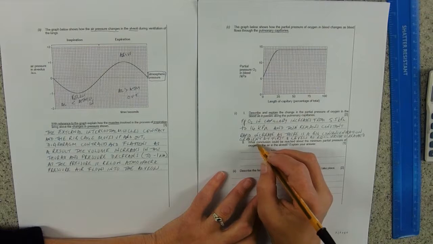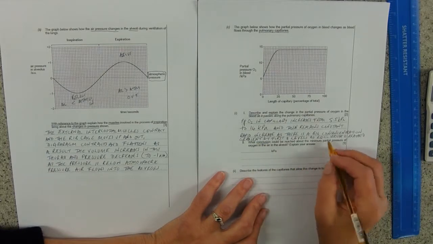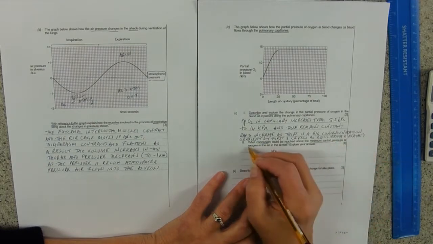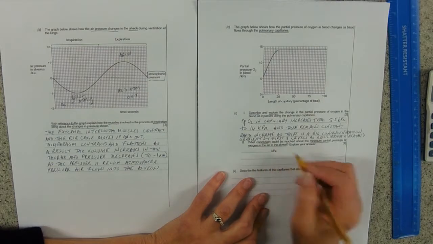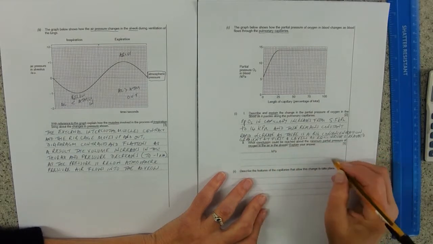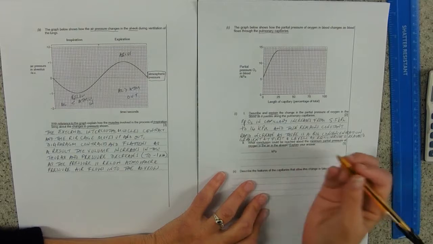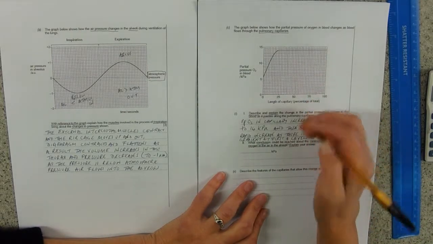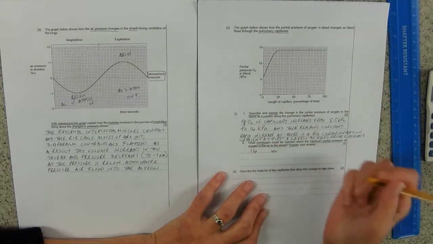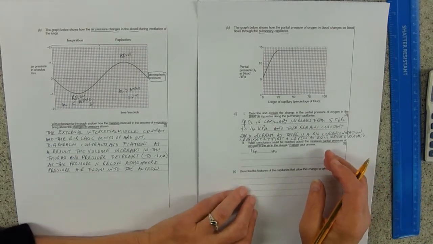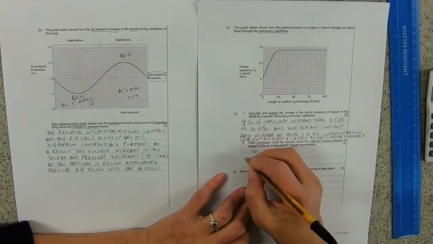So, what conclusion could be reached about the minimum partial pressure of oxygen in the air in the alveoli? Explain your answer. We've got a couple of lines to do that. So, obviously, if we're saying it's equilibrium, it's got to be 14 kPa at a minimum. How do we know that?